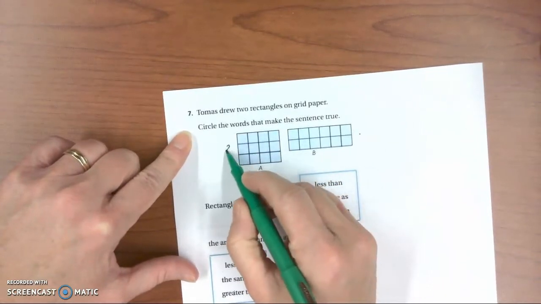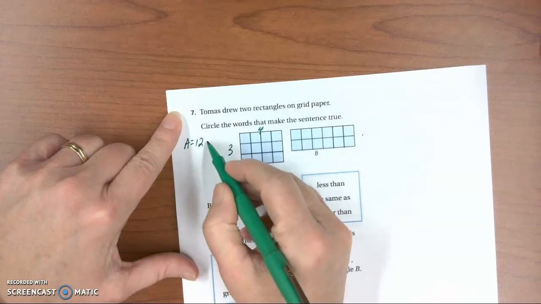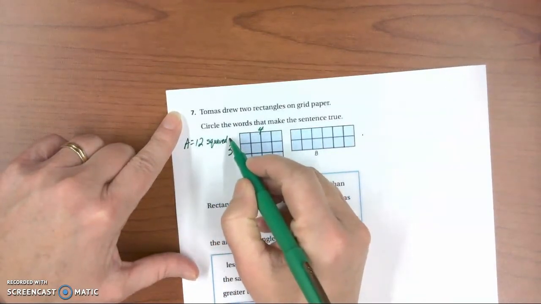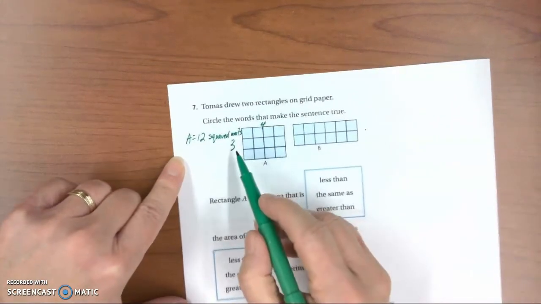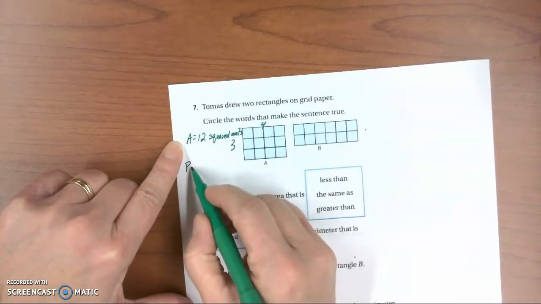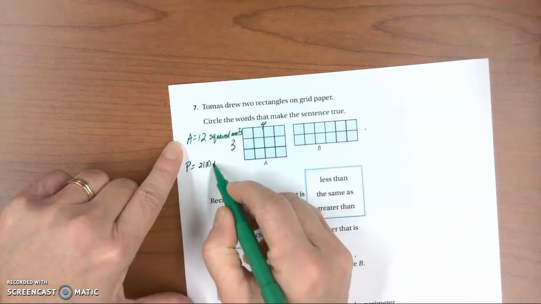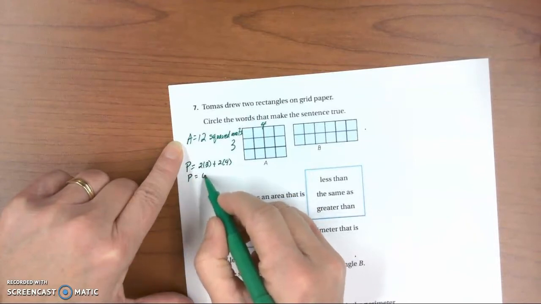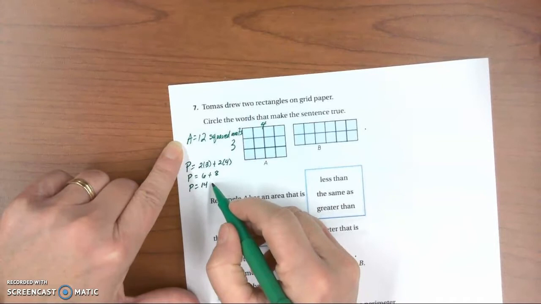So A is a 3 by 4. So the area equals 12 squared units. And then the perimeter, which we'll find by saying, I'll go ahead and write that out. I probably should have written the other one out. We have 2 times the length plus 2 times the width. So the perimeter equals 6 plus 8. The perimeter equals 14 units.